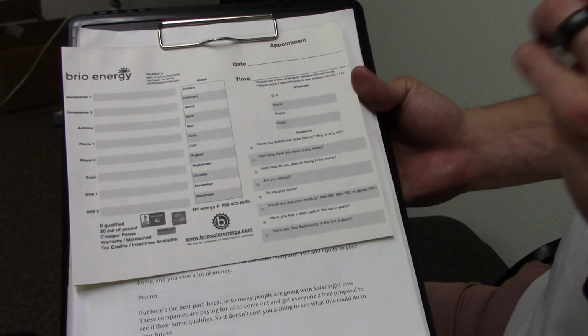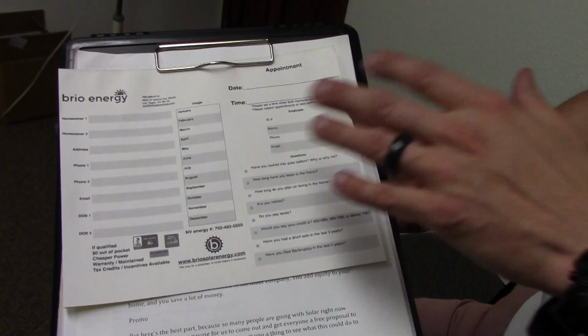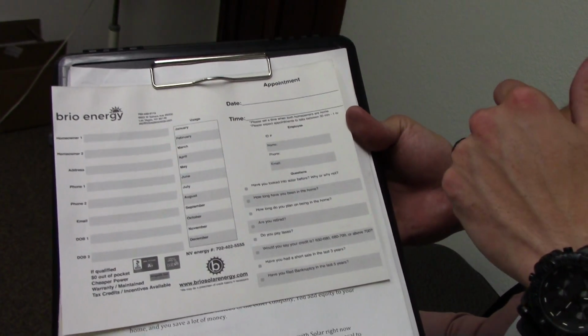But again, ask about credit, if they're retired, if they would benefit from a tax incentive credit, and then give them their copy, and you're done.